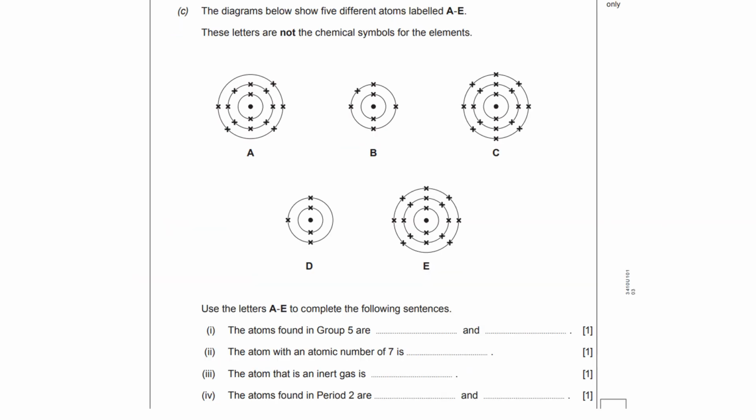The diagrams below show 5 different atoms labelled A to E. The atoms found in group 5 are A and B. The atom with an atomic number of 7 is B. The atom that is an inert gas is C. And the atoms found in period 2 are B and D.